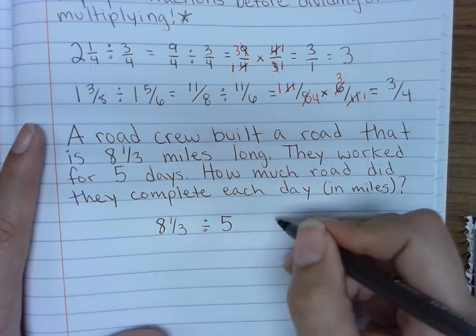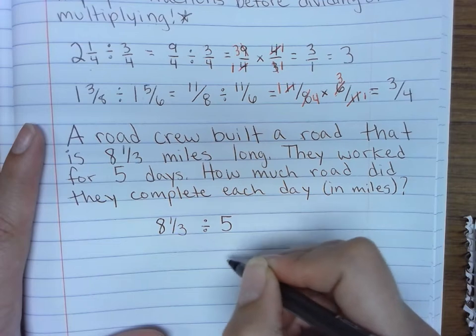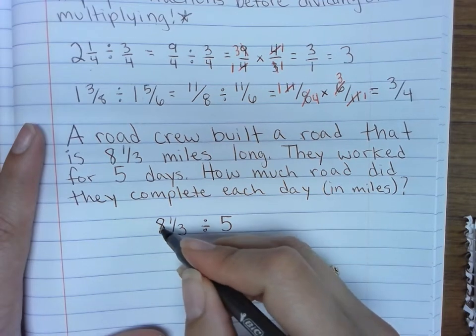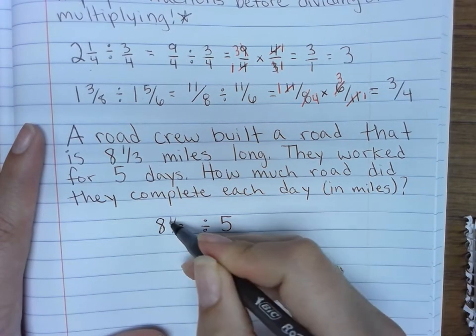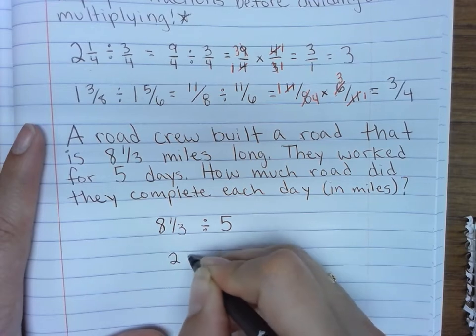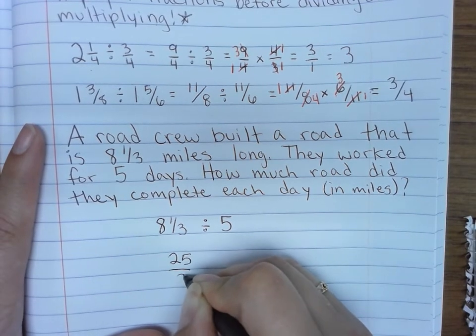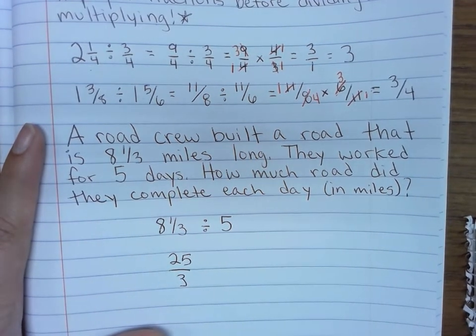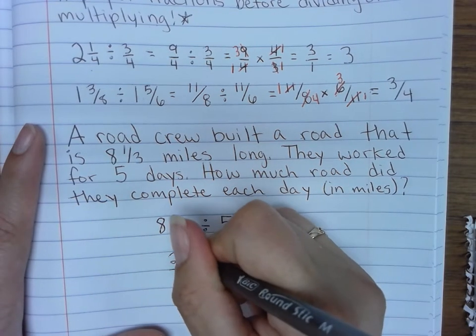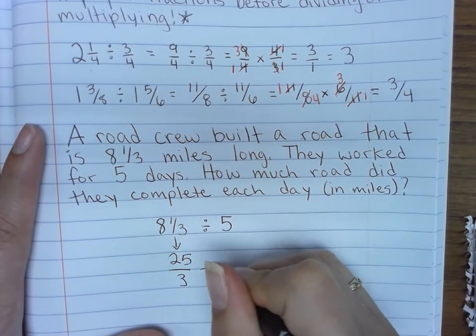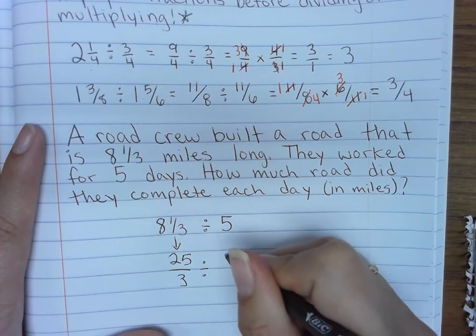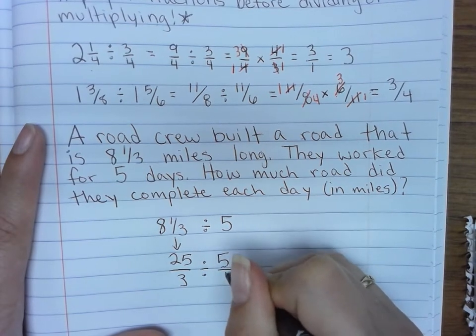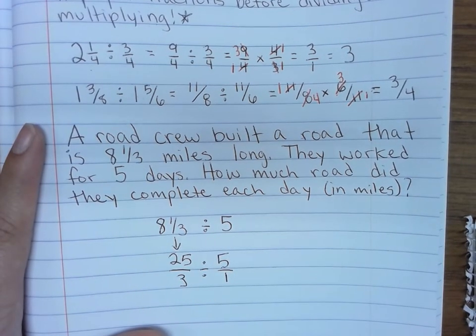Okay, first of all, turn it into an improper fraction. So 8 times 3 would be 24, plus 1 is 25. So 25/3 would be this as an improper fraction. Now, I'm still dividing, and I'm still dividing by 5. I'm just turning 5 into an improper fraction as well.